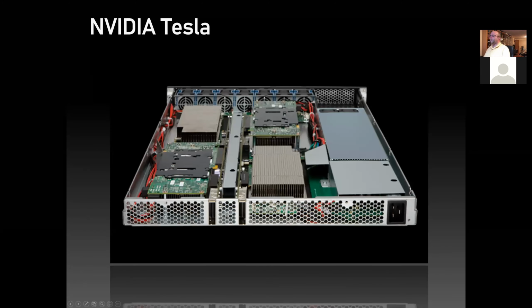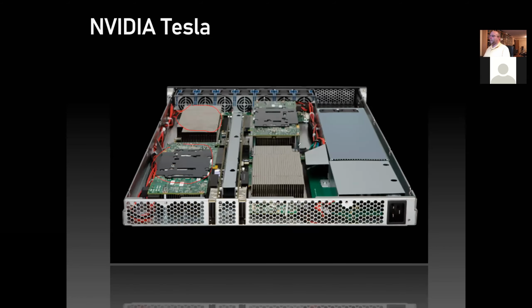This is a Tesla compute node. And here you have a normal processor. This is a normal processor, and here you have a graphics card connected to them. So this is a processor, and this is a GPU.